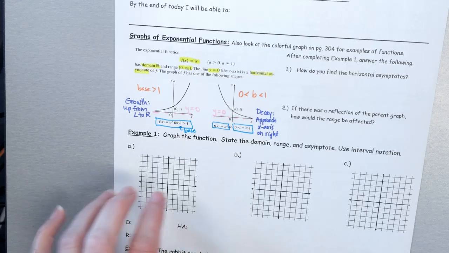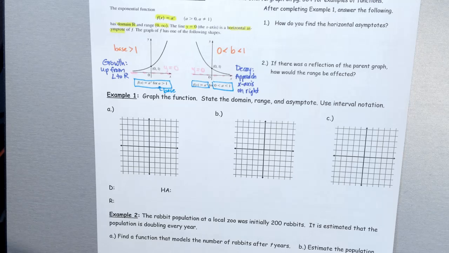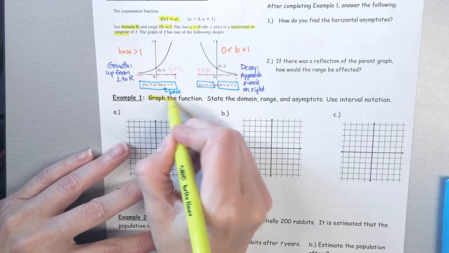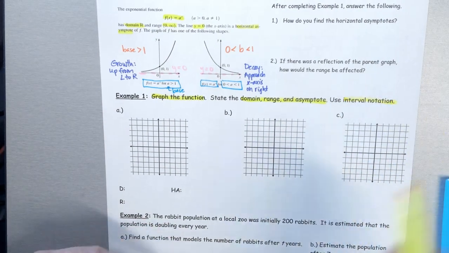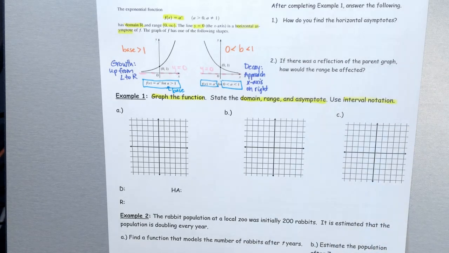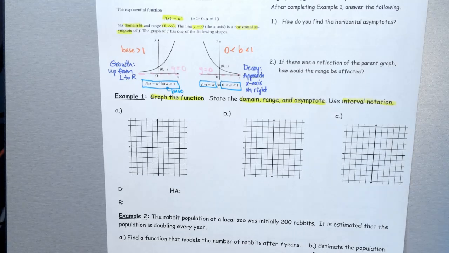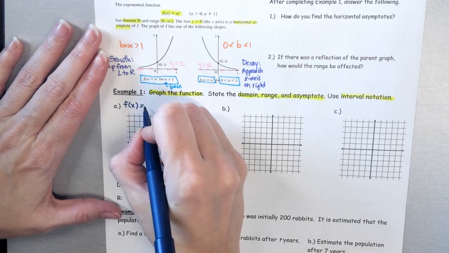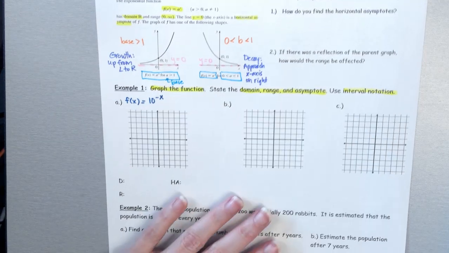Okay, so we're going to do number 1, and then we're going to come back and answer those 2 questions. So we are going to graph the function. We have to state the domain, the range, the asymptote. And then we're going to be using interval notation for this. And your quiz over this section and the next section is Monday, and your quiz is going to ask you for interval notation. So f of x equals 10 to the negative x.